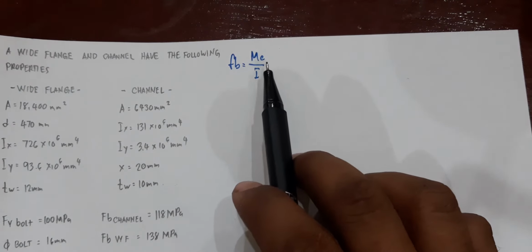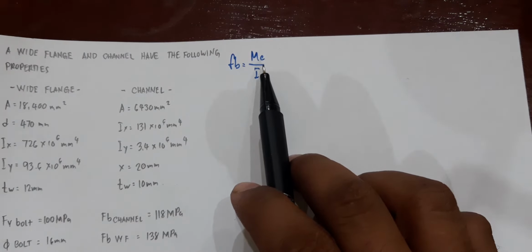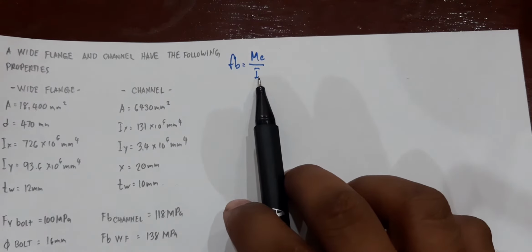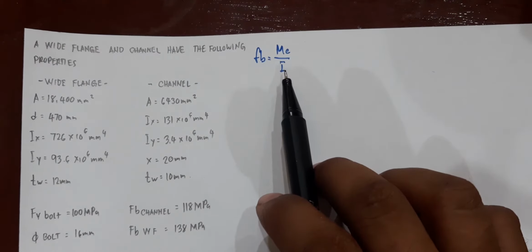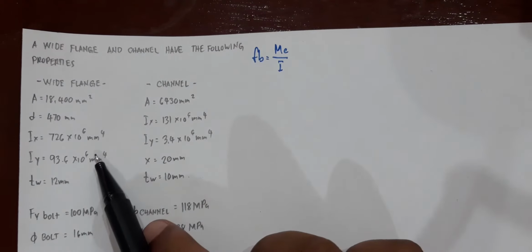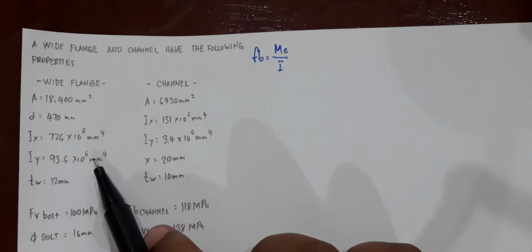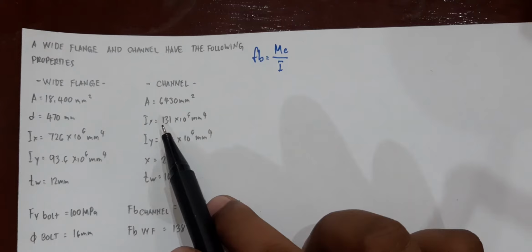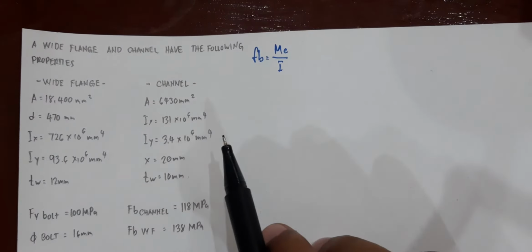We'll find out which value we are going to utilize later. Now, I here is the moment of inertia of the section. You're given here the moment of inertia for the individual sections. Moment of inertia x and y for the wide flange, moment of inertia x and y for the channel.